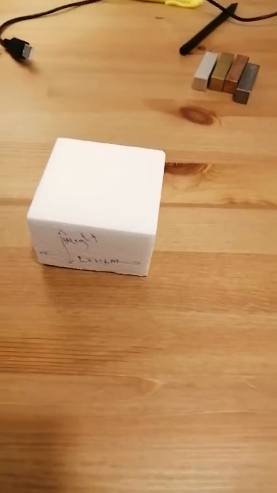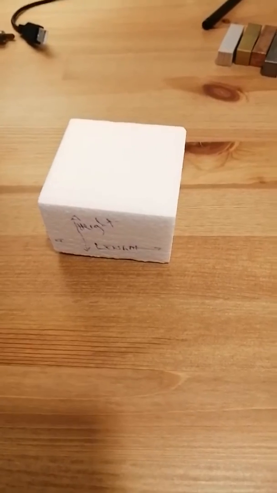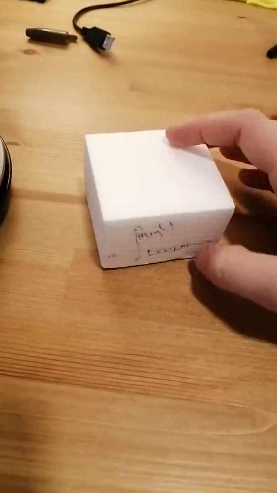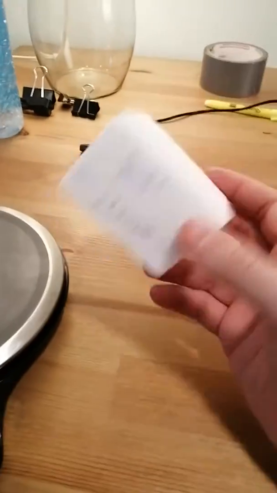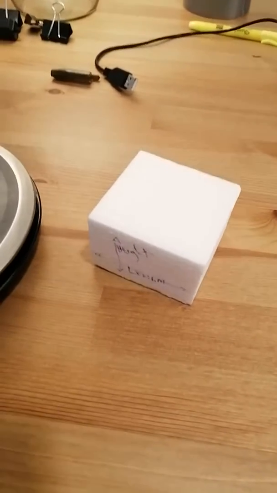But we need to divide that. And when we divide that, we find out that the density of this is 0.0102 grams per each centimeter cubed. So this material, styrofoam, is not very dense. It lacks density and it's very, very, very light.